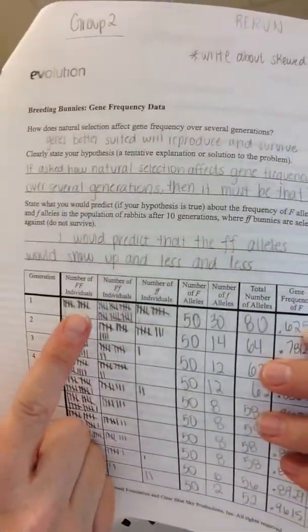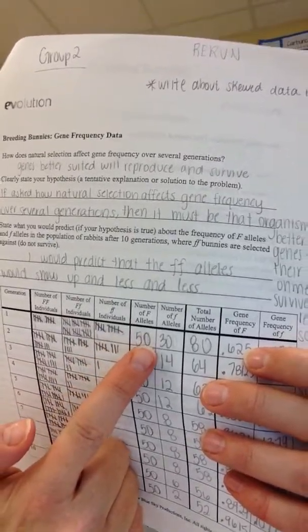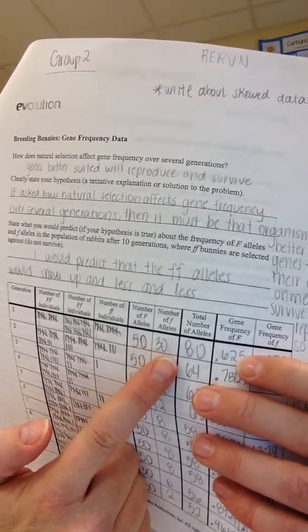So if you look at your data chart, generation number 1, you literally will put tally marks of how many you get of each, okay? Then you count how many capital Fs, how many lowercase fs, how many total. You need to figure out gene frequency. Your frequencies should add up to 1.0 or 100%. And then you do what it says, okay? In this case, we get rid of all of our homozygous recessive because they can't move on, and then you continue on in the process until you have done 10 generations.